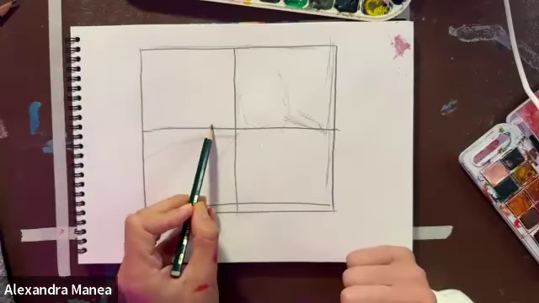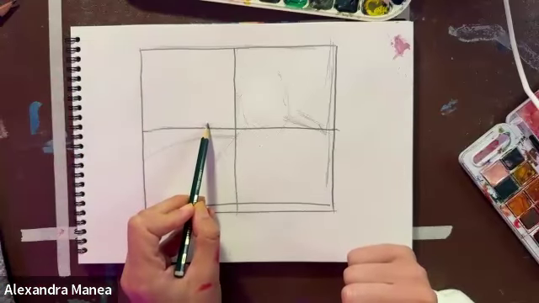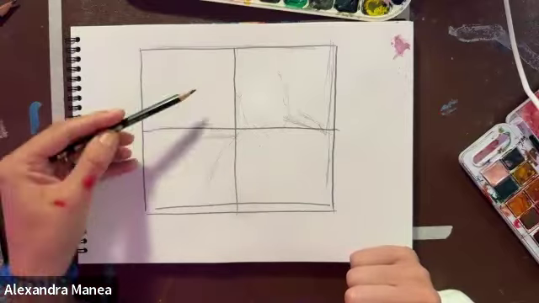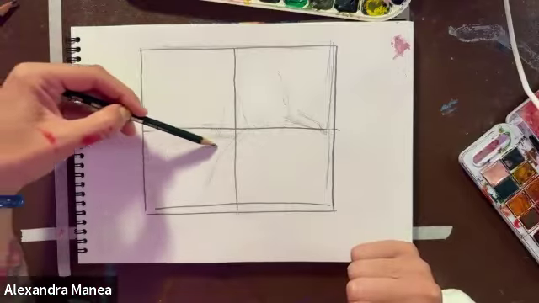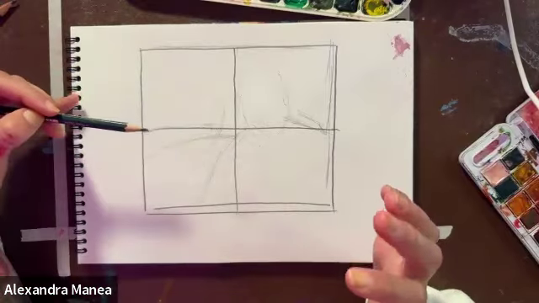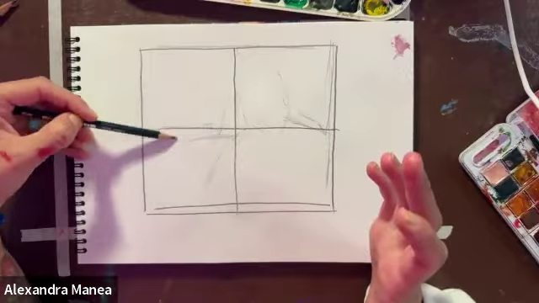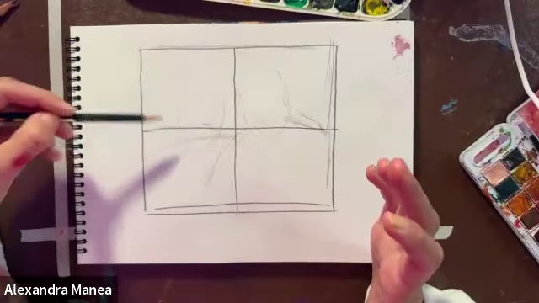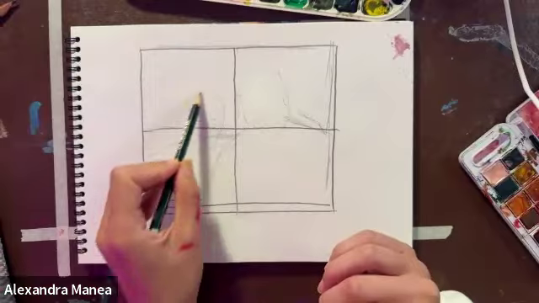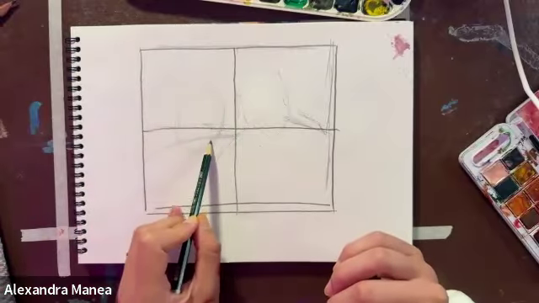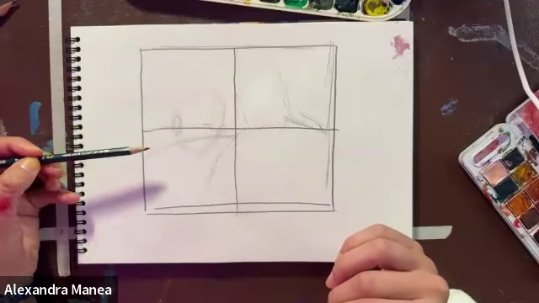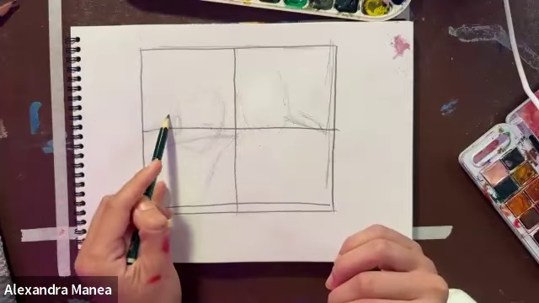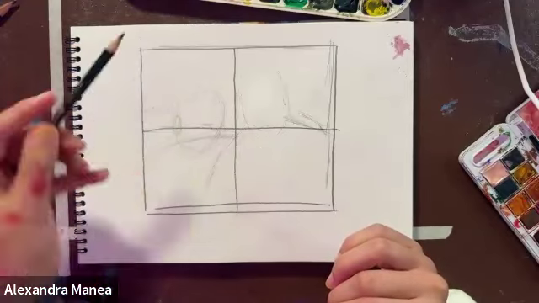Her nose is right in the middle. The line goes right through the middle of her nose. Her chin goes below the shoulders, so we're acknowledging that. The ear is right here. Also, there's a frame behind her head, so we'll draw that frame too.